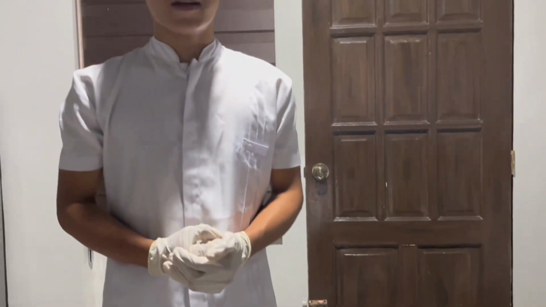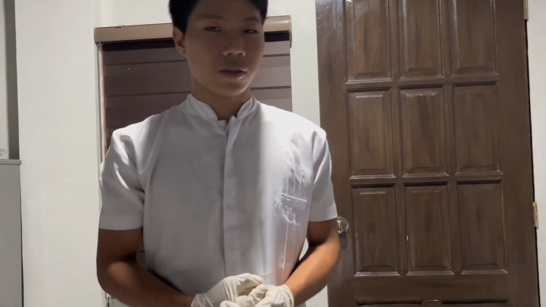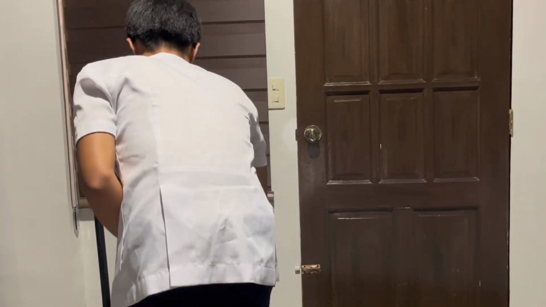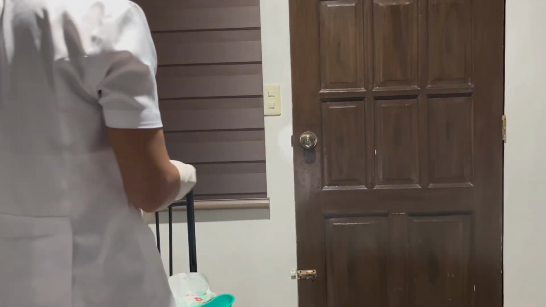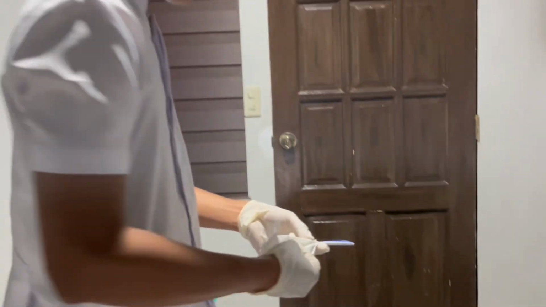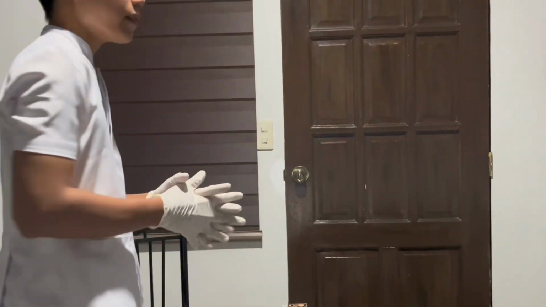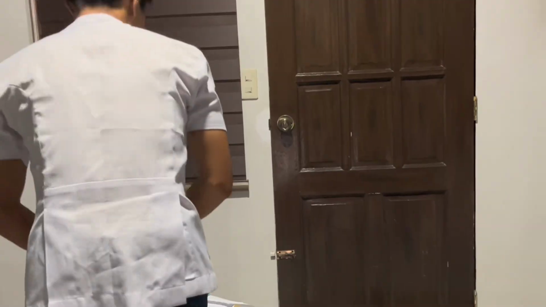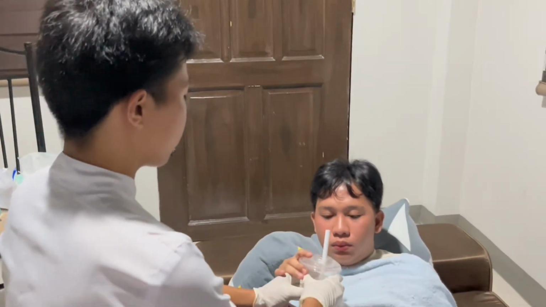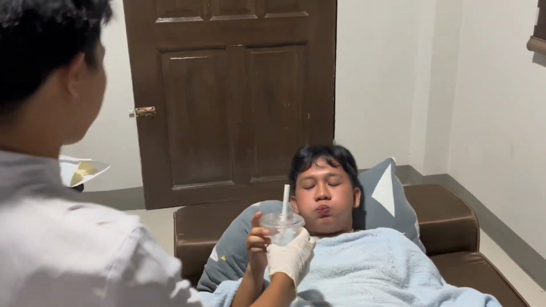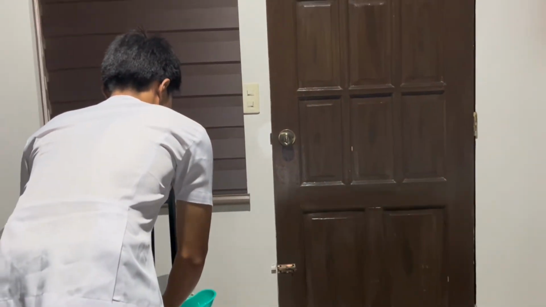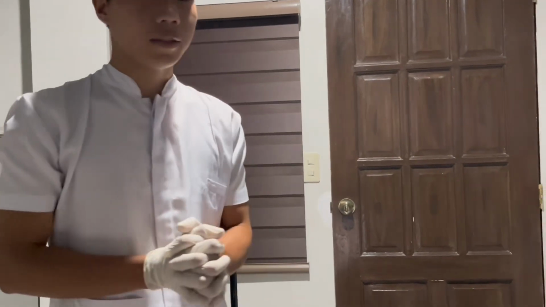If the patient has done toothbrushing, we'll be offering a tissue. And then we will wrap it. Next is we'll be offering a cup of water. And if it's done gargling the water, we'll be offering the kidney basin.